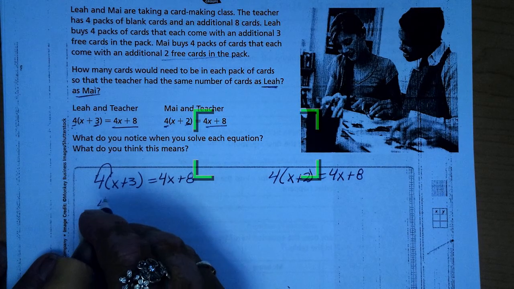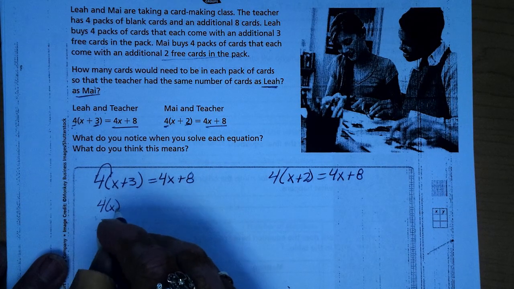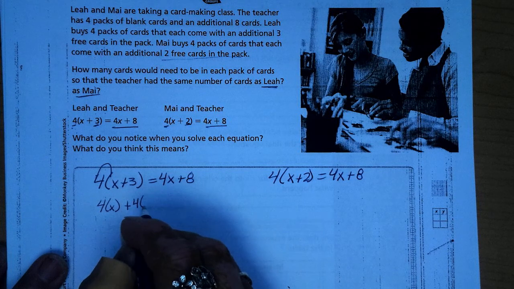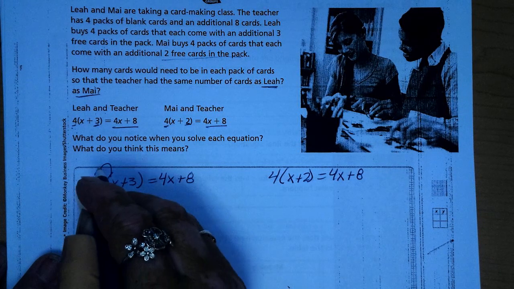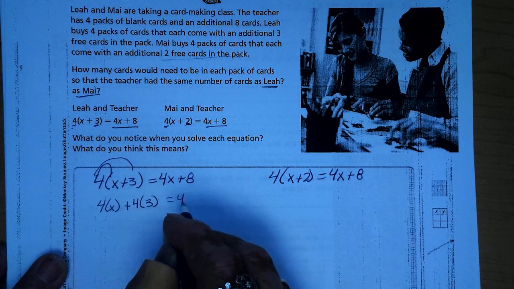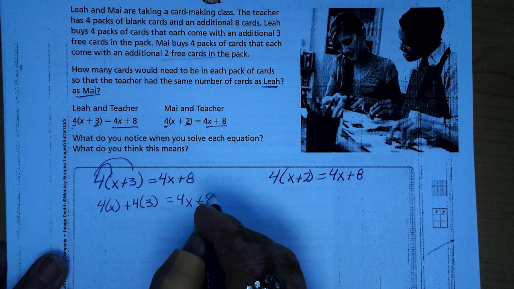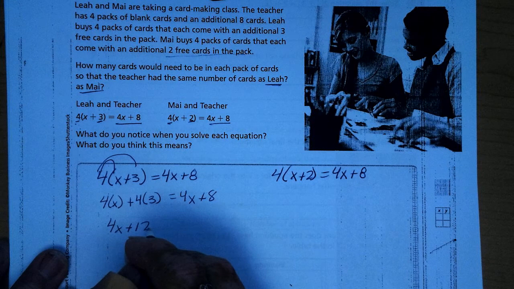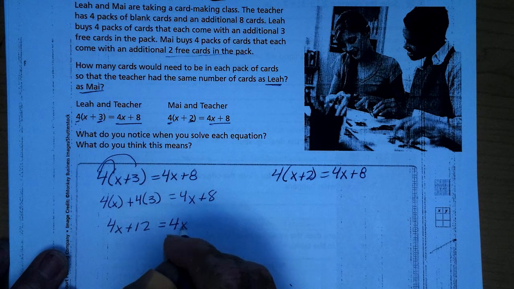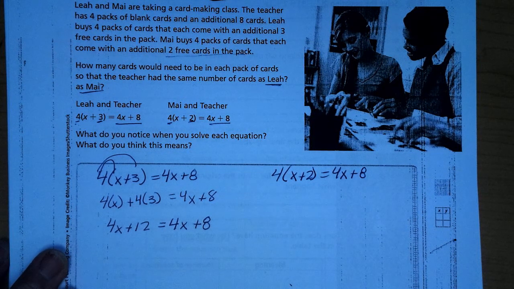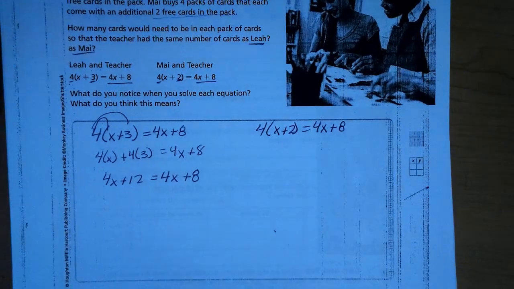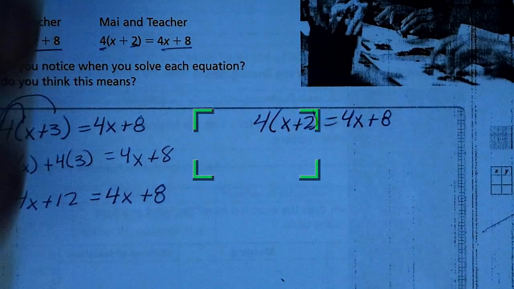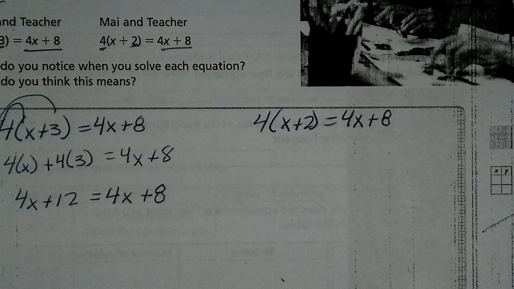So 4 times x is 4x, and 4 times 3 is 12. So when I multiply that out, I get 4x plus 12 equals 4x plus 8.